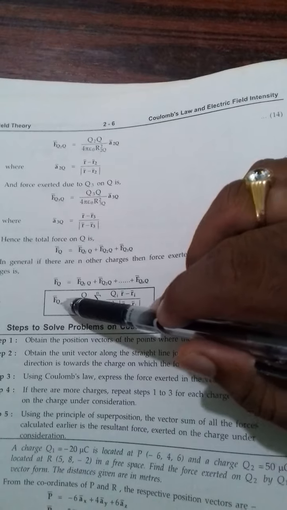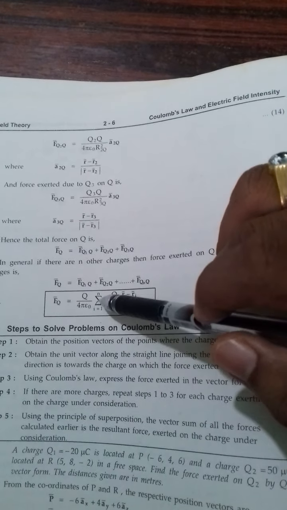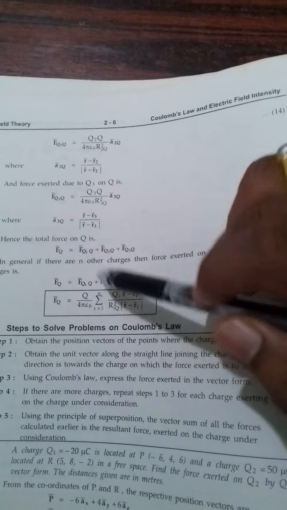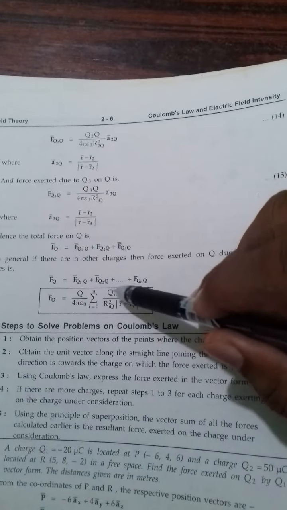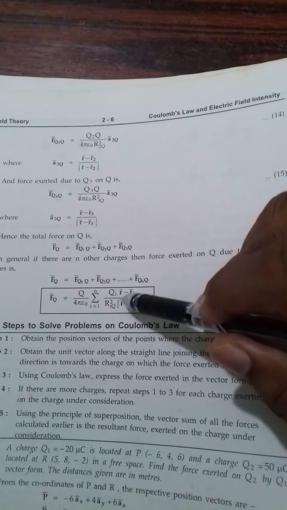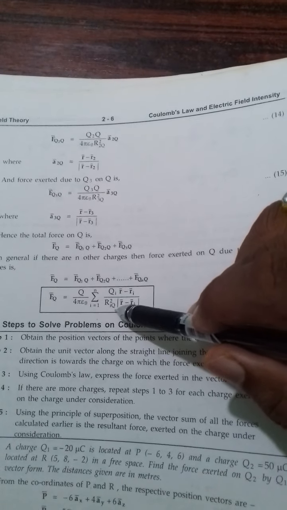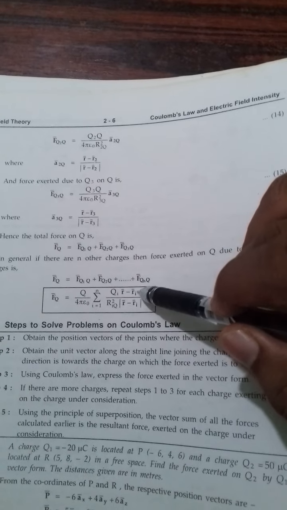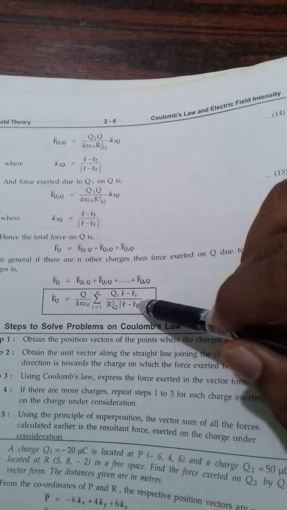So the total force is Q upon 4 pi epsilon naught, sigma i equal to 1 to n, Qi upon R iQ whole square, times R minus Ri upon modulus of R minus Ri.